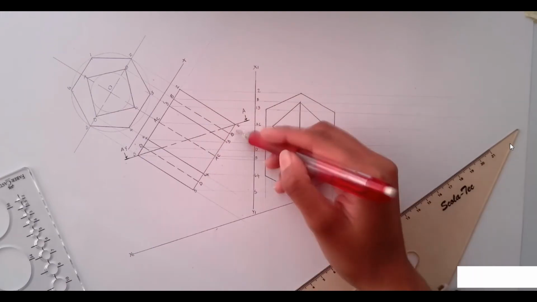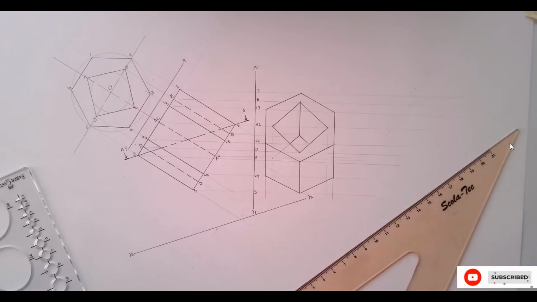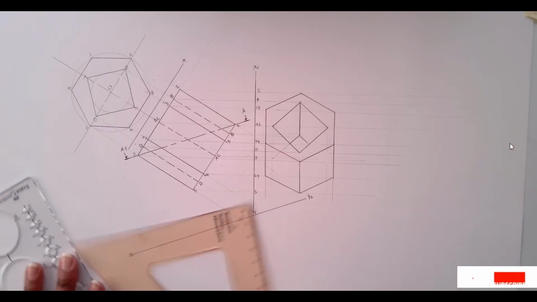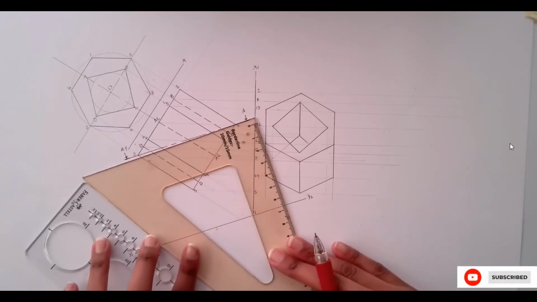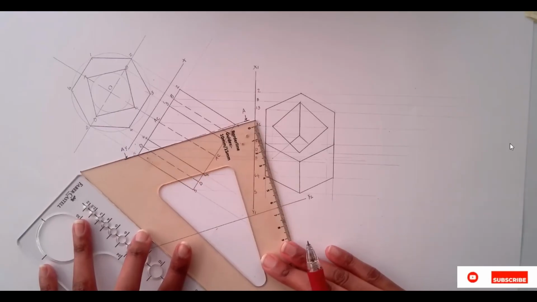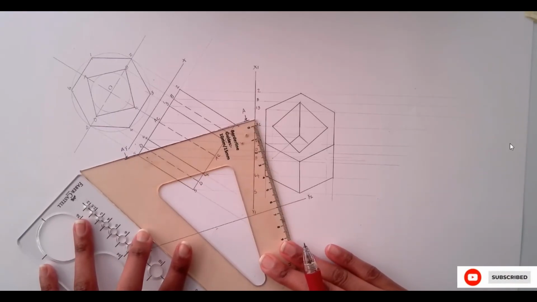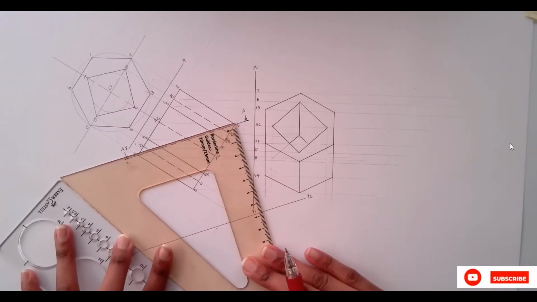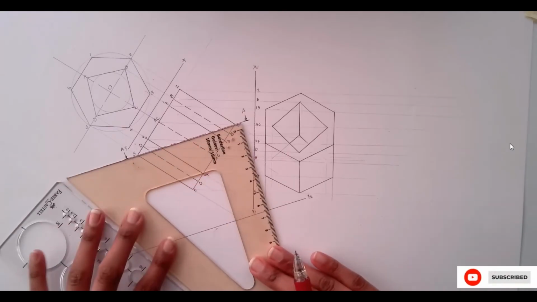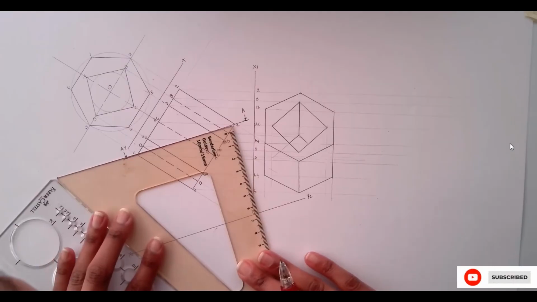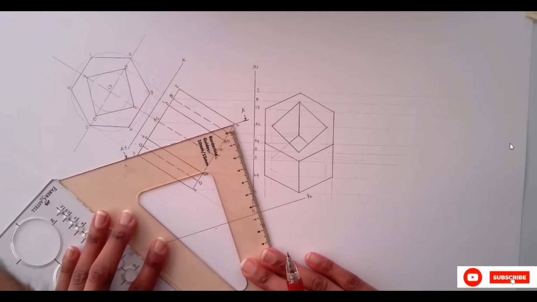Then from there, you need to bring all your points down in order for you then to draw the hexagonal prism first. So you have to still align them like this with the cutting plane. You have to take them at 90 degrees. So you can see that my ruler is sitting at 90 degrees to the cutting plane.